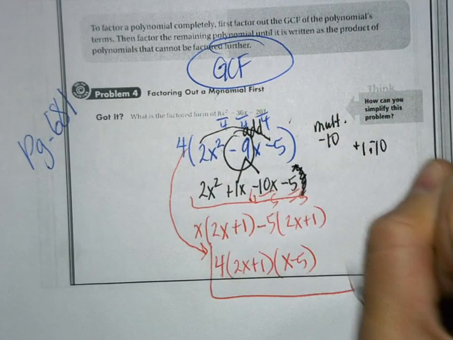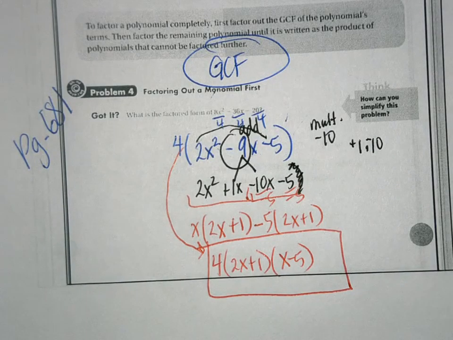Okay. We're going to go ahead and stop there. Are there any questions, though, first?